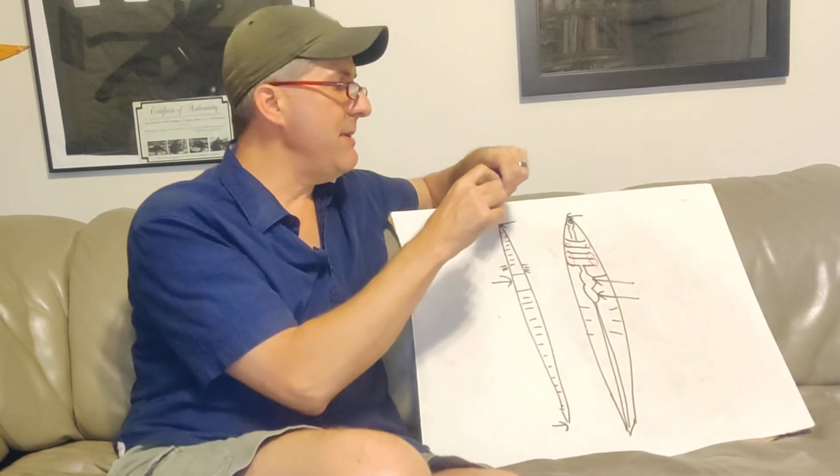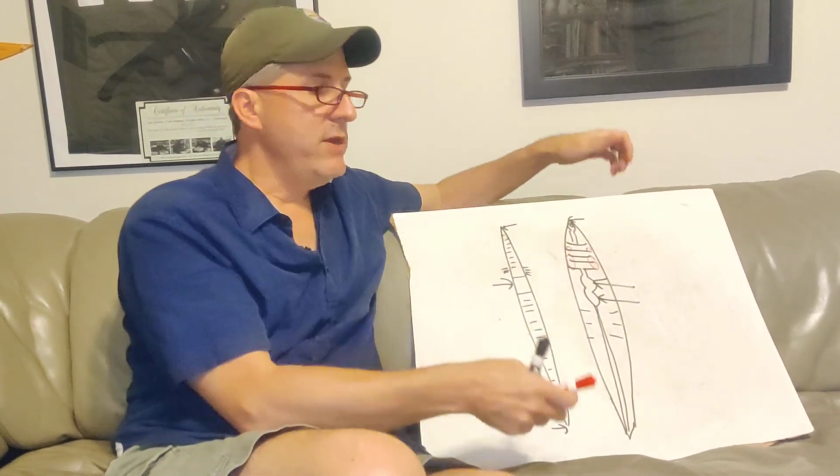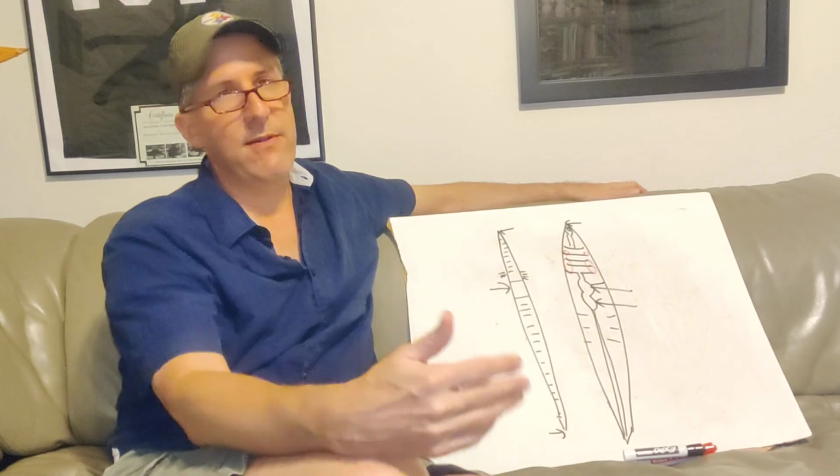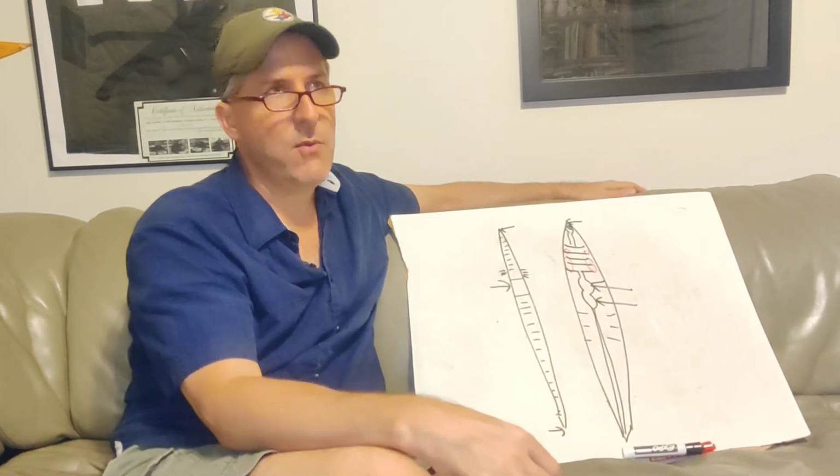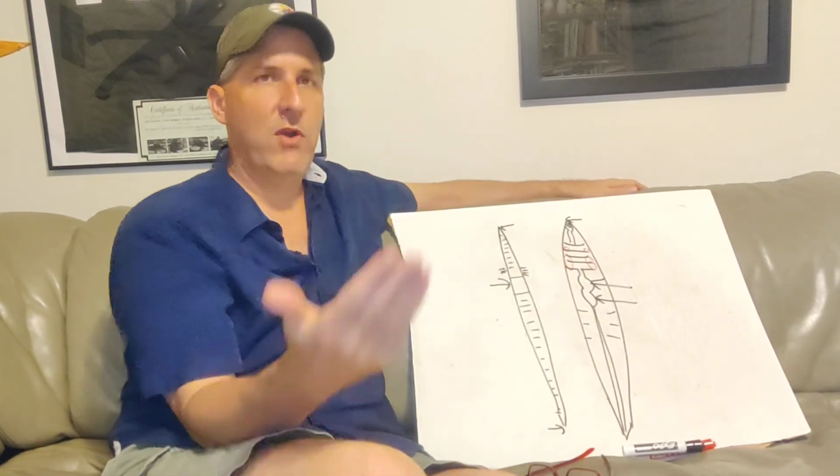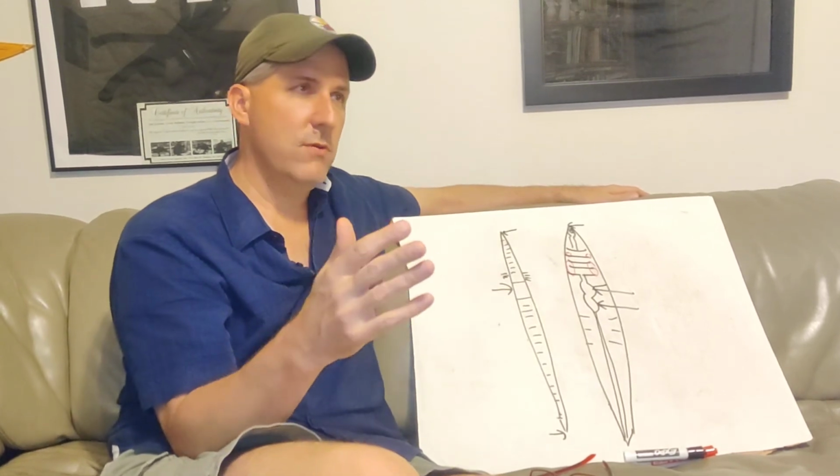Understand, these creatures are going to be bilaterally symmetrical. When you have bilateral symmetry, that means you have to have a more advanced nervous system because now we have to coordinate left from right halves in order for the earthworm to be able to move.